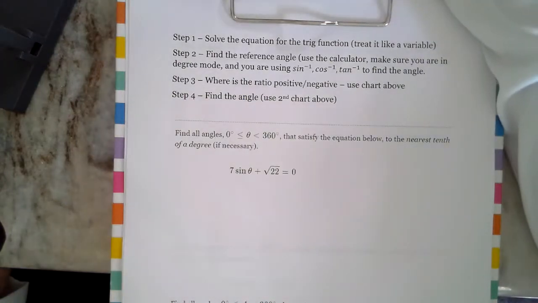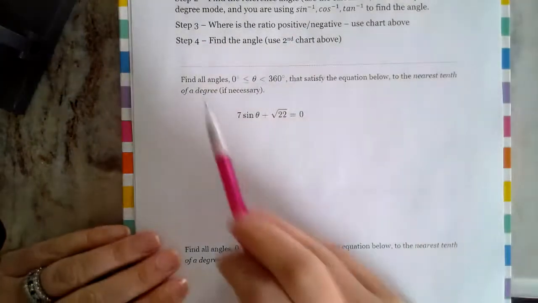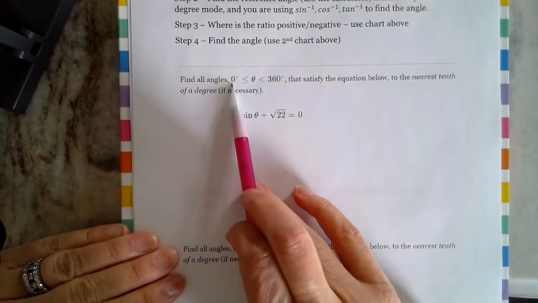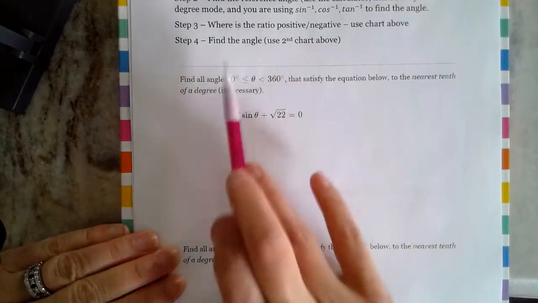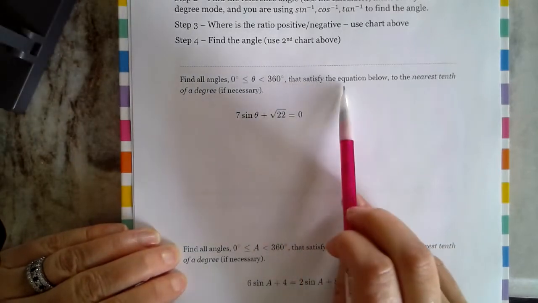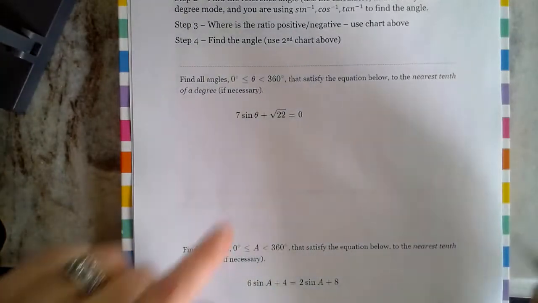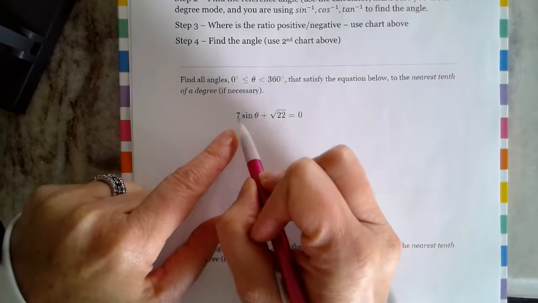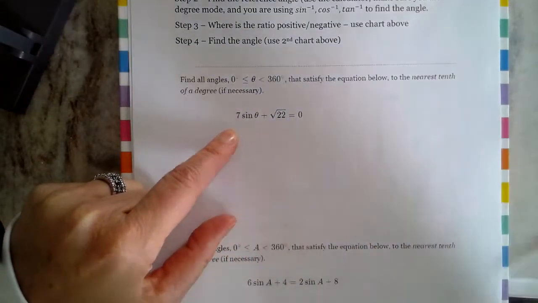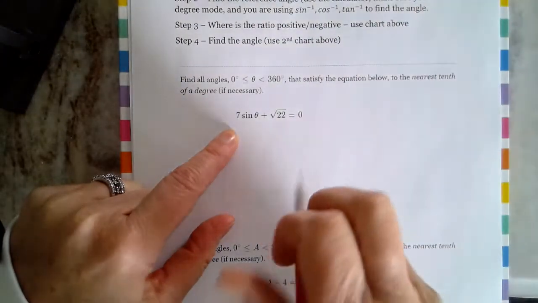I forgot to get a calculator. Okay, so pretty much it says find all angles between 0 and 360, so one time around the unit circle, that satisfy the equation below to the nearest tenth of a degree, if necessary. Okay, so it's saying 7 times the sine of theta plus the square root of 22 equals 0.